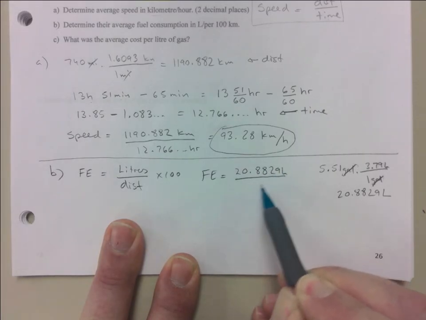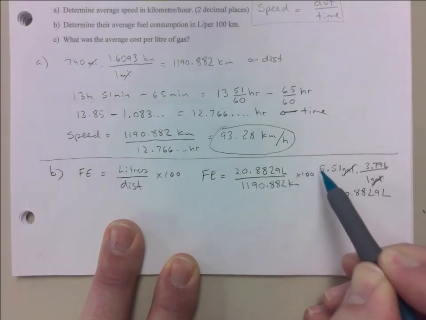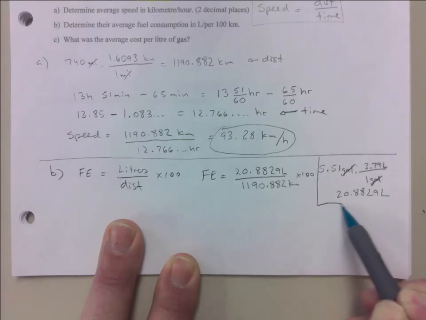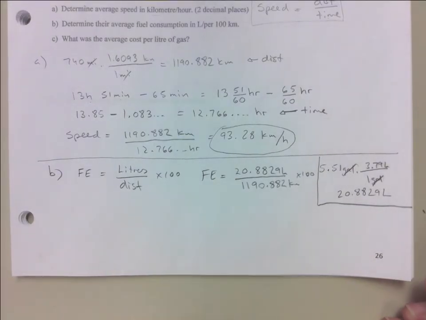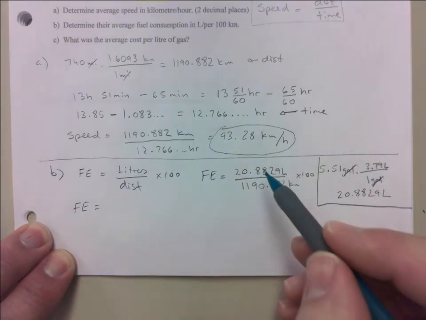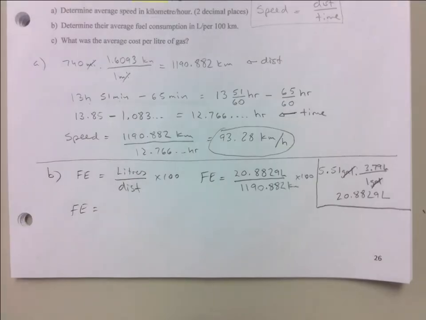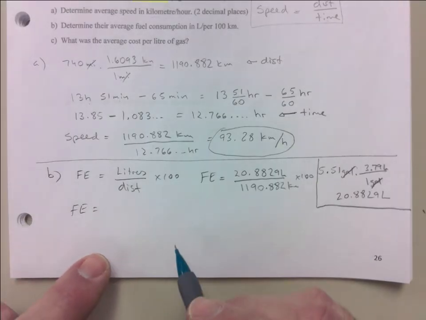And my distance, I already know. I calculated that earlier. I'm going to multiply that by 100. I'm going to make sure I don't mix things up, so I'm going to box in the conversion that happened there. And I'm going to divide these two. I'm just going to copy paste on my calculator, right? I'm going to paste this from my previous line, divide it by, I still have the 1190 somewhere. There we go. You can't see it on the screen, I know that. I'll multiply that by 100.